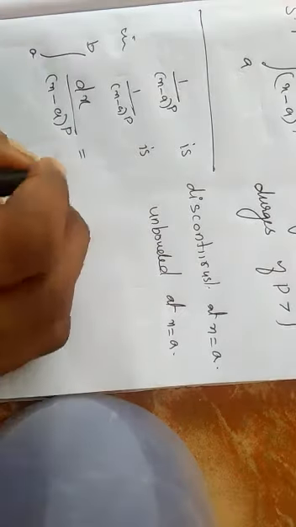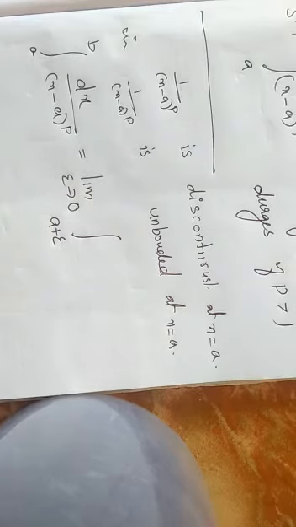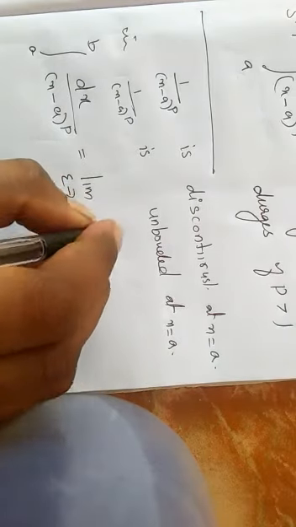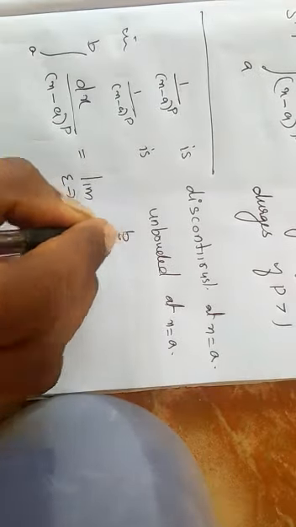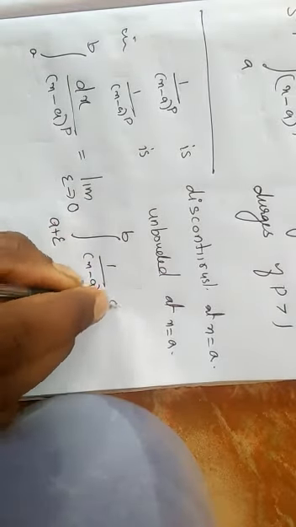Integral a to b dx by (x minus a) power p equals limit epsilon tends to 0 of integral from a plus epsilon to b of 1 by (x minus a) power p dx. Here a plus epsilon and b are finite upper and lower limits respectively, so you can integrate it as a proper integral.